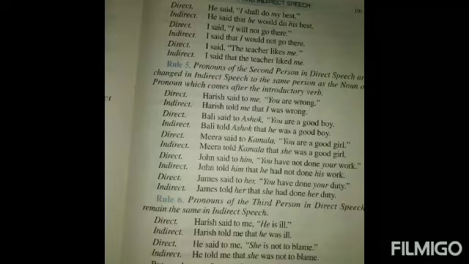Now see the next example. Bali said to Ashok, "You are a good boy." Bali told Ashok that, this you will convert according to Bali, he. Bali told Ashok that he was a good boy.